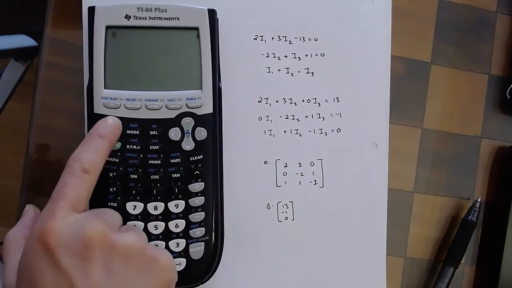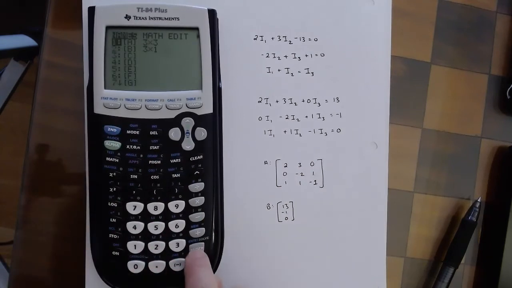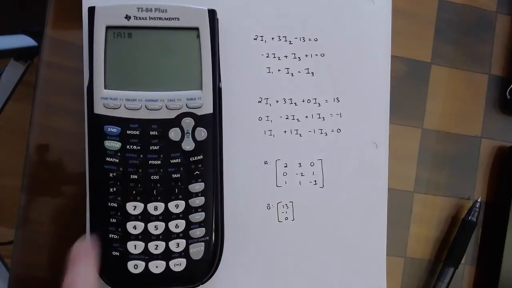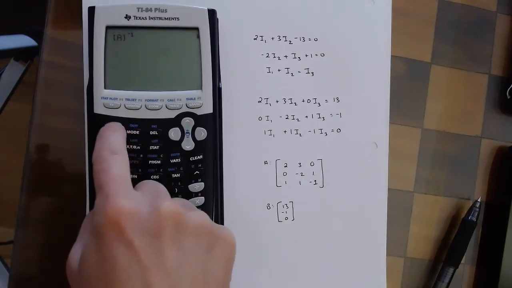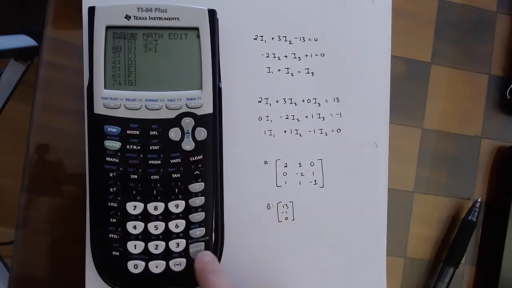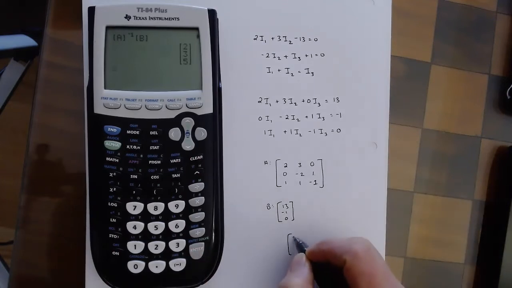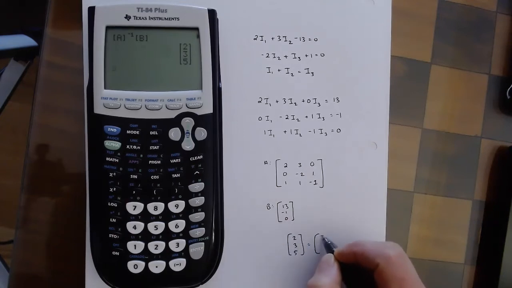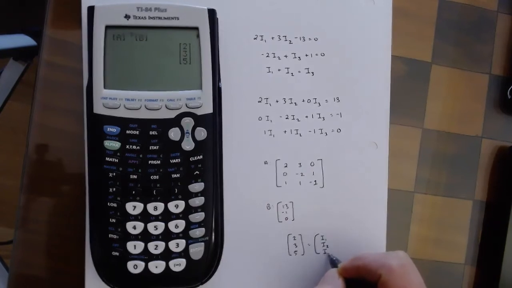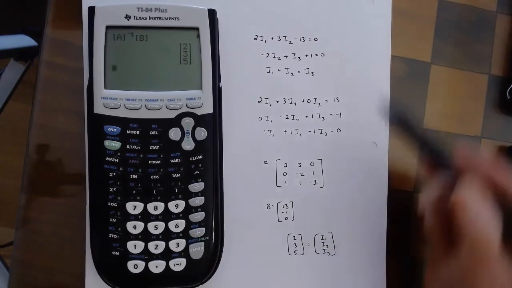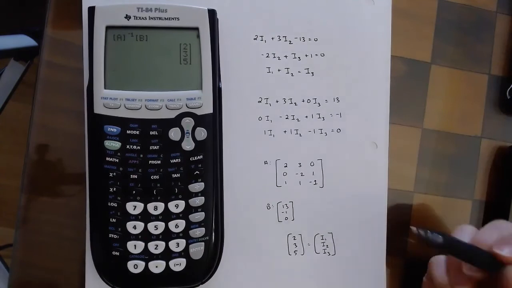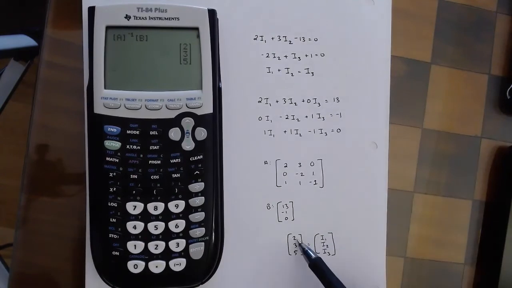And what you want to do is say second matrix, and just hit enter, and now it'll have matrix A. You do this negative 1 button, so A to the negative 1, and then matrix B, and it spits out this answer, 2, 3, 5. This is current 1, current 2, current 3. So you could do all these by hand, but this is how you would do it in your calculator. So now I know that current 1 is 2 amps, current 2 is 3 amps, current 3 is 5 amps.